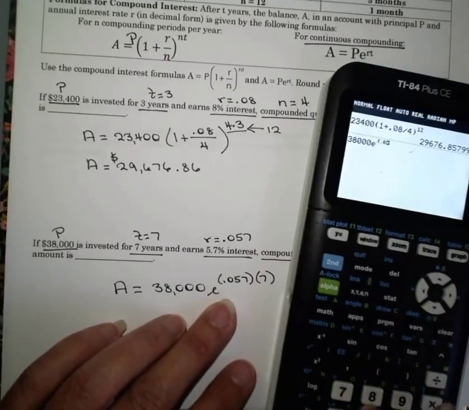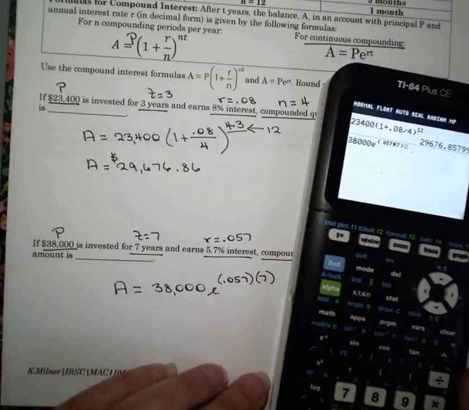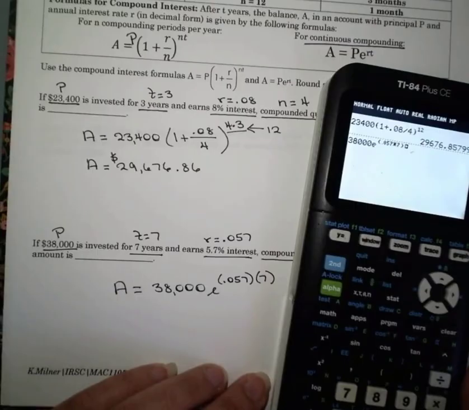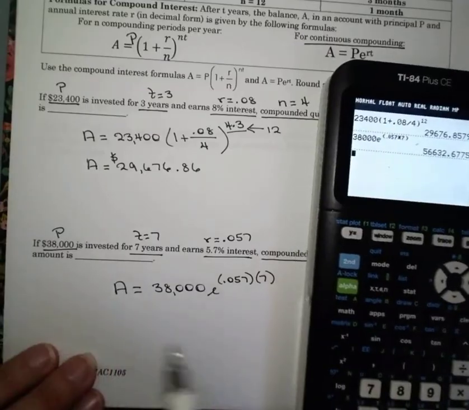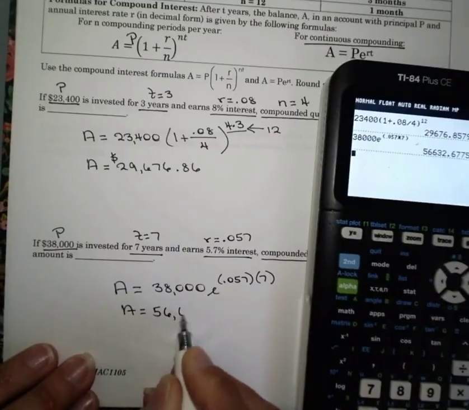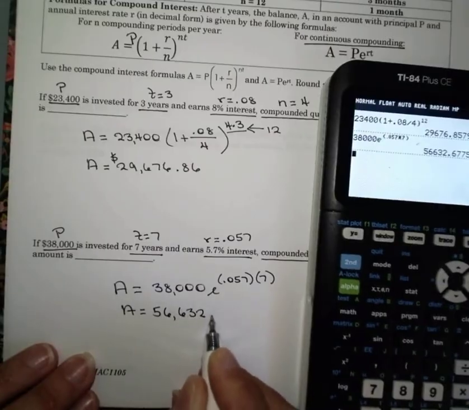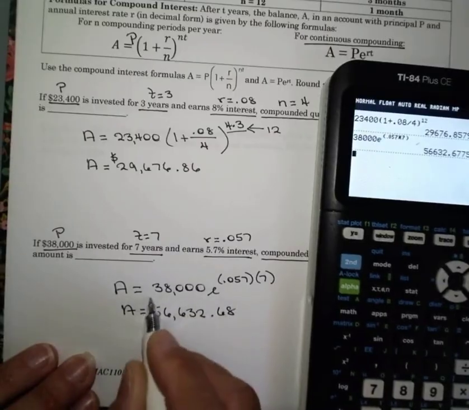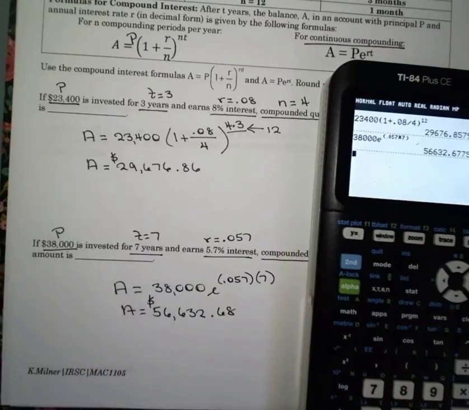I'm going to say 0.057 times 7. Okay, so it'll do that first before it does anything else, and I'm happy with that. And then I just hit enter. And I end up with the amount. It's going to be 56,632. And let's go to 68 cents since we'll round it to 2 since it is talking about money.